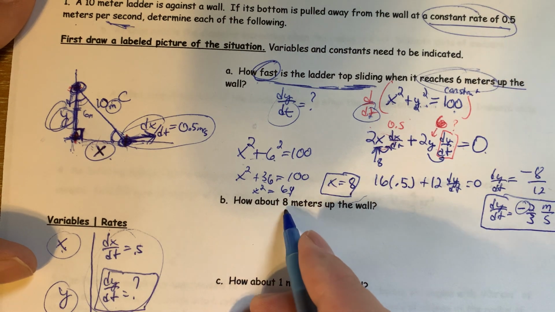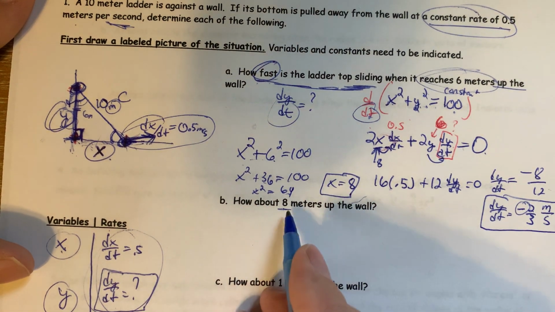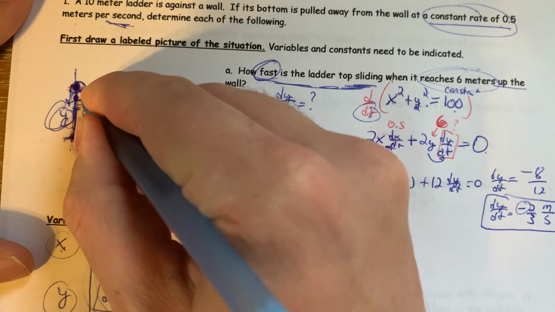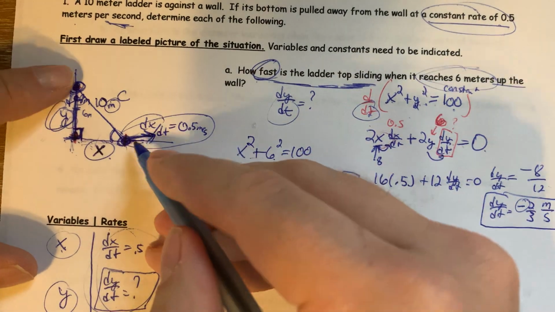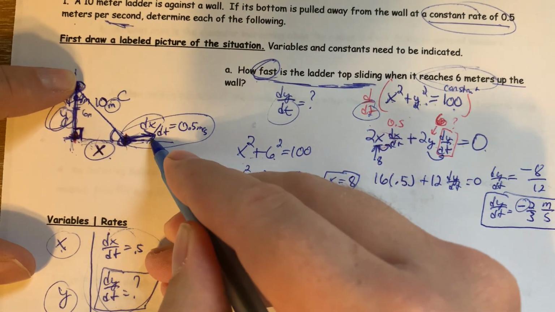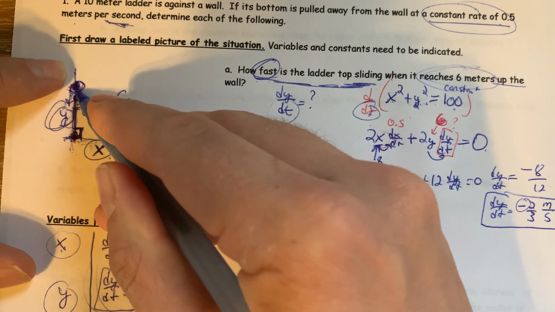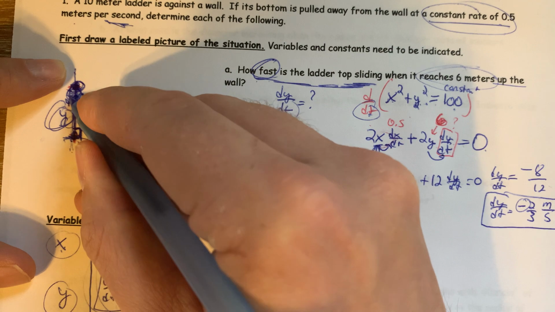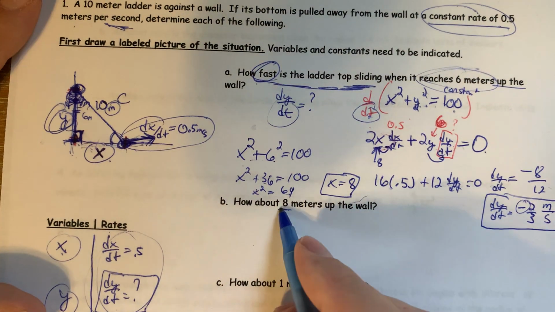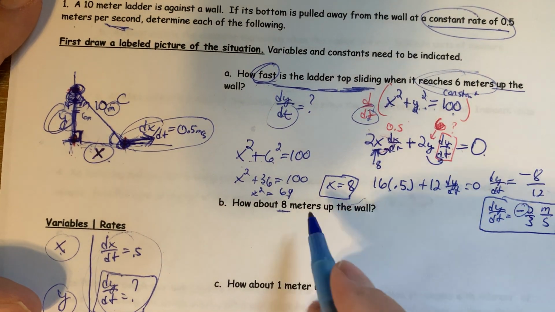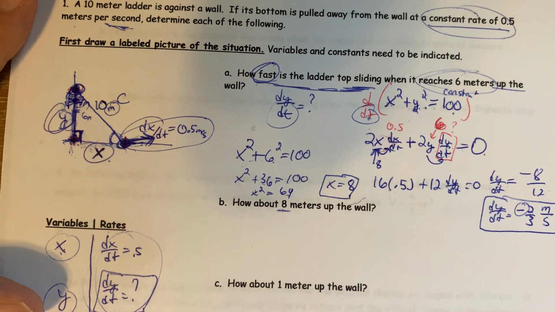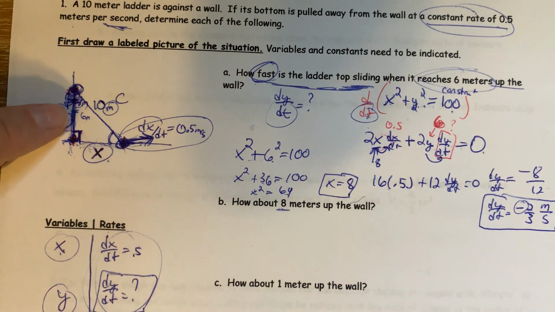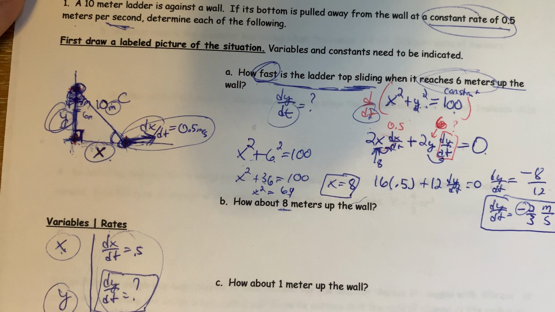Let's see, what about when the ladder was at a different height along the wall? What about when the ladder was at 8 meters instead of 6 meters? That ladder's still being pulled away at a constant rate, and it's still falling down. The question is, is this speed changing at a different rate at a different point on the wall? So I want you to do this whole setup on your own and try to find what dy/dt is when y is 8.